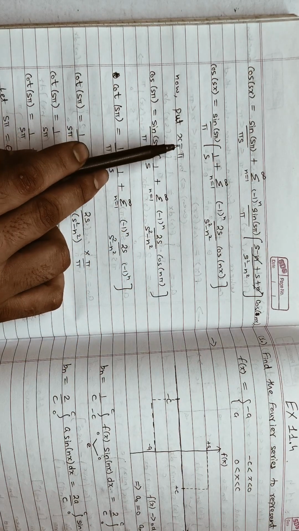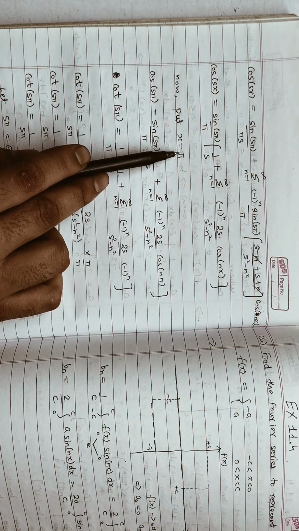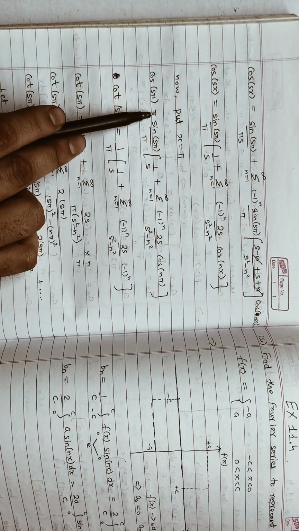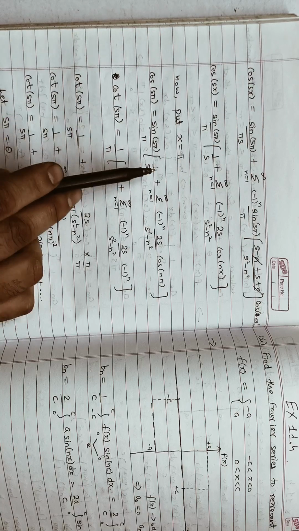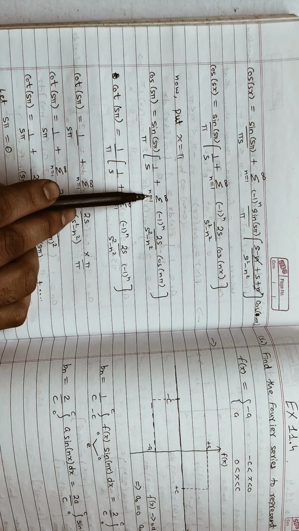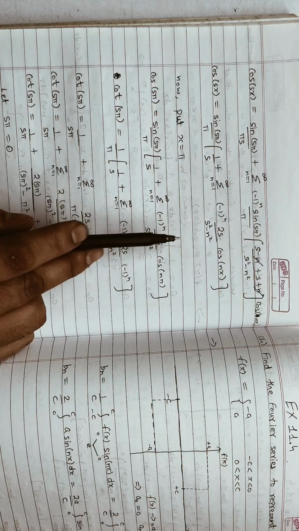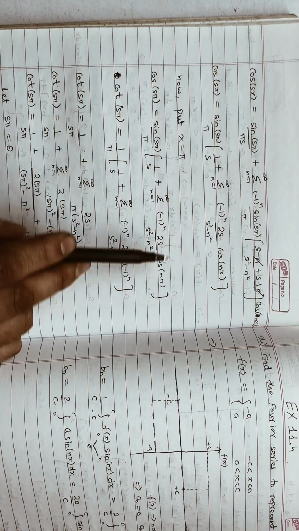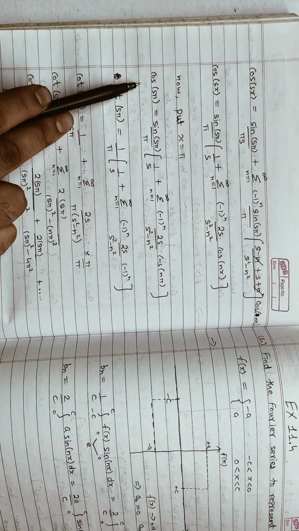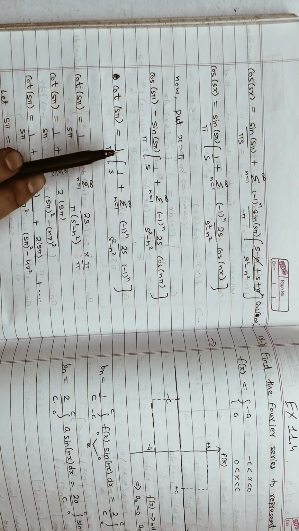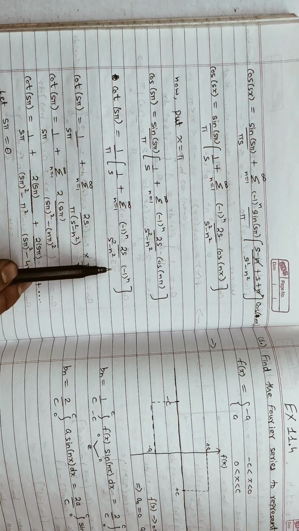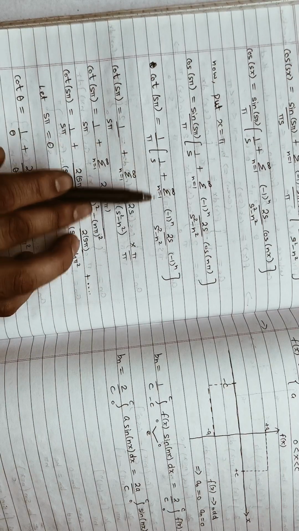So here I am putting x equal to pi. At x equal to pi, it will give me cos s pi equal to sin s pi upon pi, 1 upon s plus the summation of minus 1 to the power n, 2s upon s square minus n square, and cos n pi. Dividing by sin s pi here, it will give me cot s pi. So it is equal to 1 upon pi, 1 upon s plus the summation of this thing. I am splitting this term.